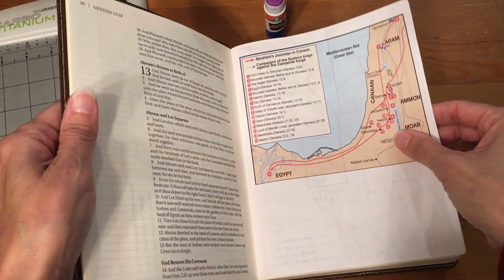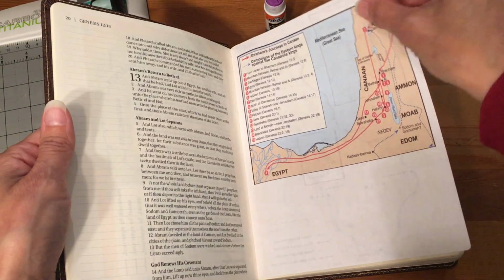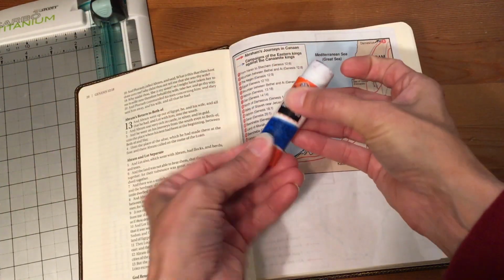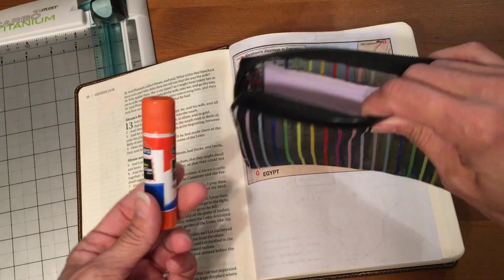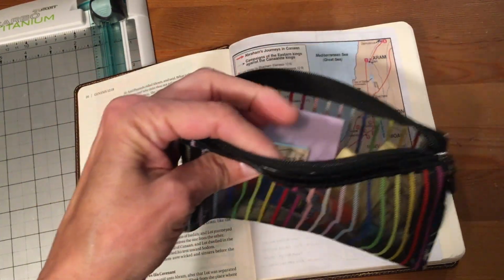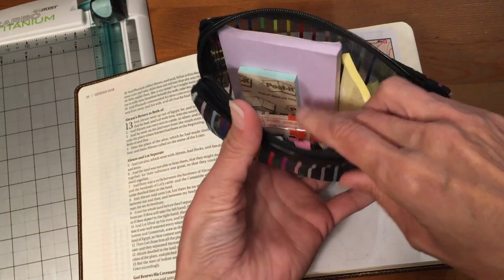And if at any point I see that it hasn't glued that well, it starts to come up, I always have my glue stick with me in my little bag that I take with my Bible. And so I can always reapply some more glue at that time.